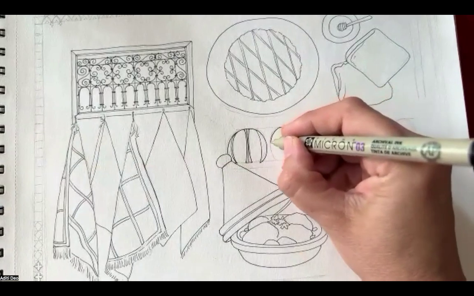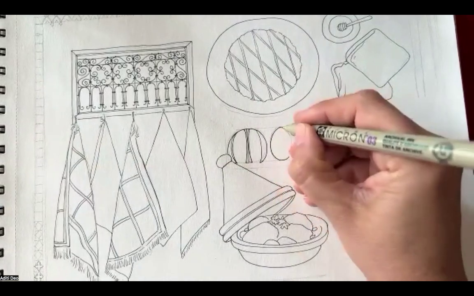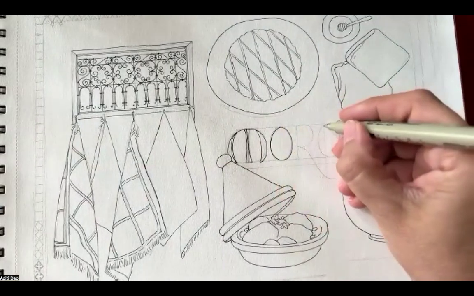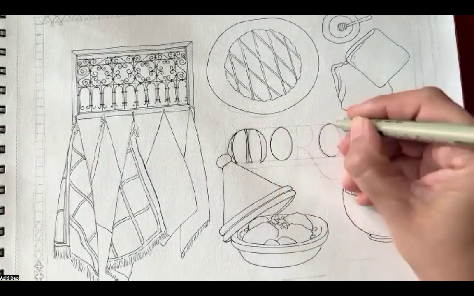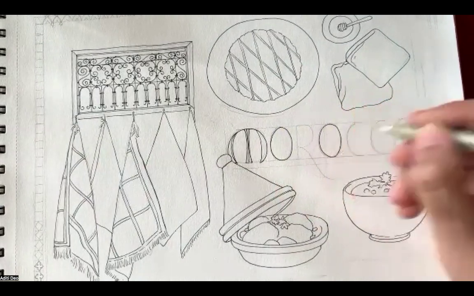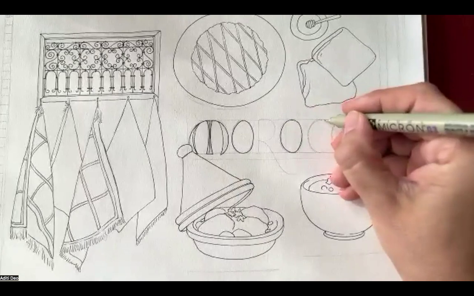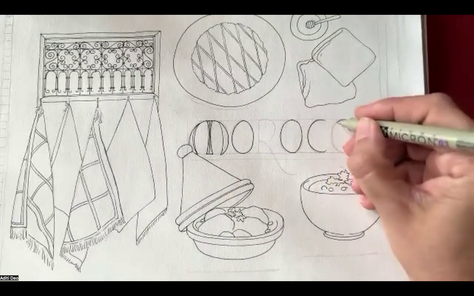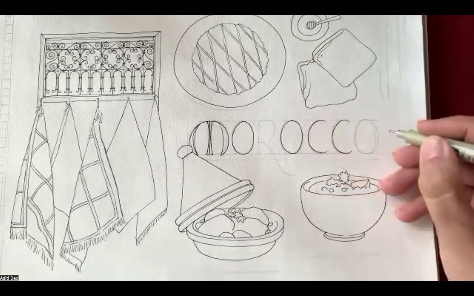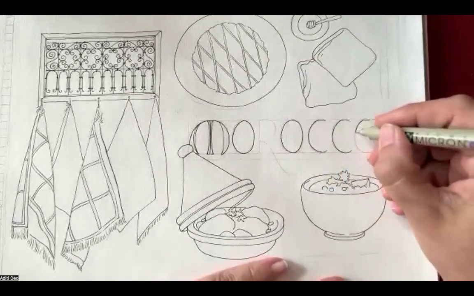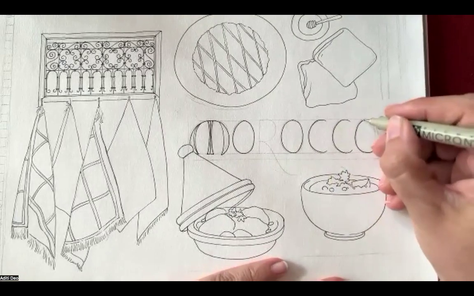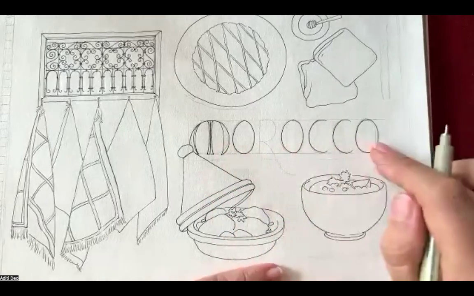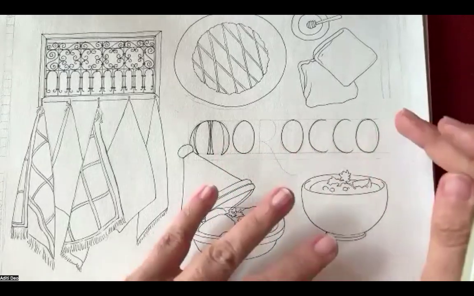For O, it's very simple. All the O's will be made together. For that matter, we can also make the C. See, this way you can monitor how your letters are looking.